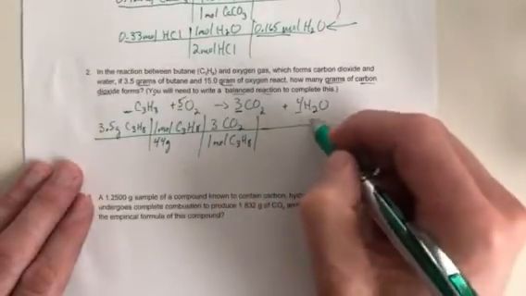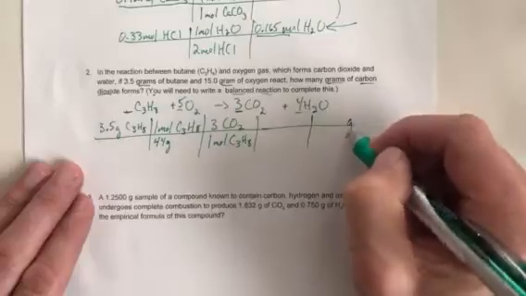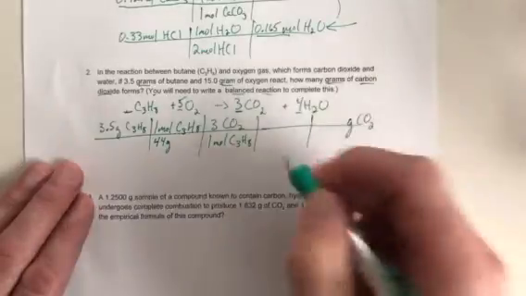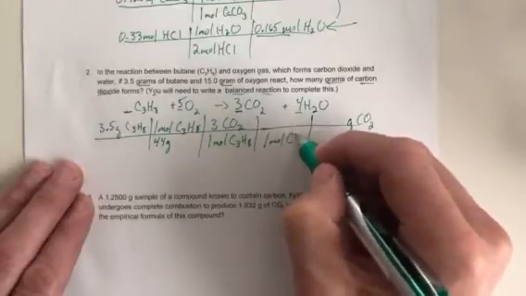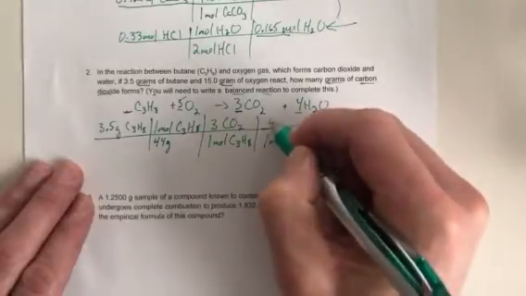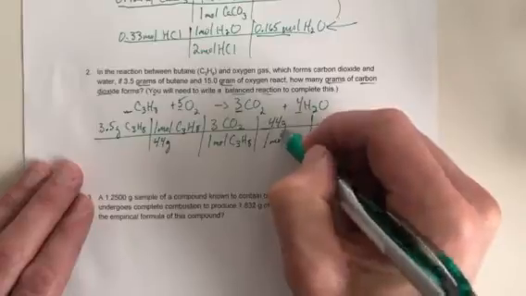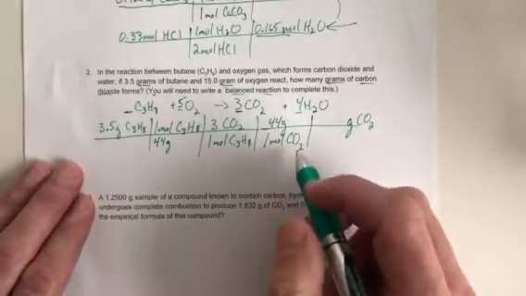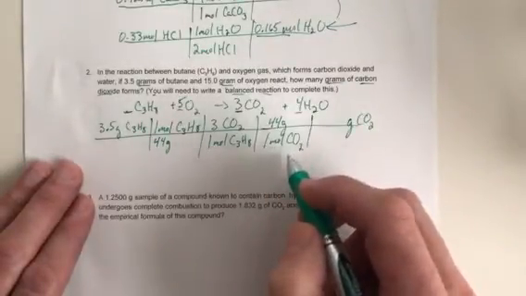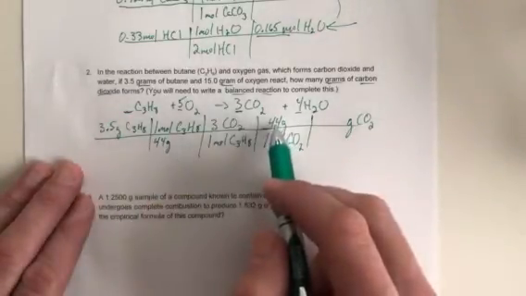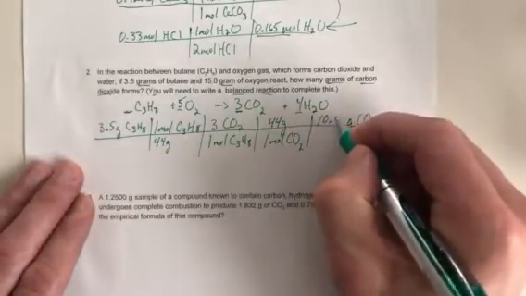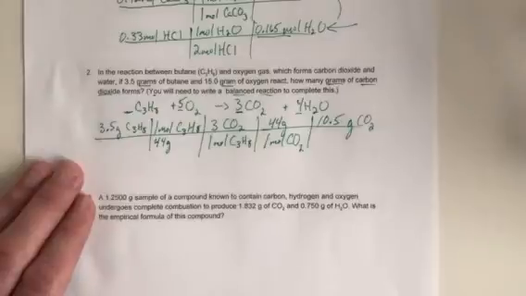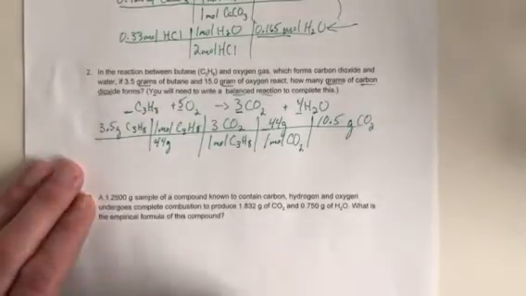And then since we're solving for grams of carbon dioxide, we have to convert our carbon dioxide back to grams. So 1 mole of CO2, and it just so happens that CO2 has the same molar mass as butane. It is 44 grams per 1 mole. So when we multiply this through, obviously the 44s would cancel each other, and it's 3.5 times 3, which is 10.5 grams of CO2.